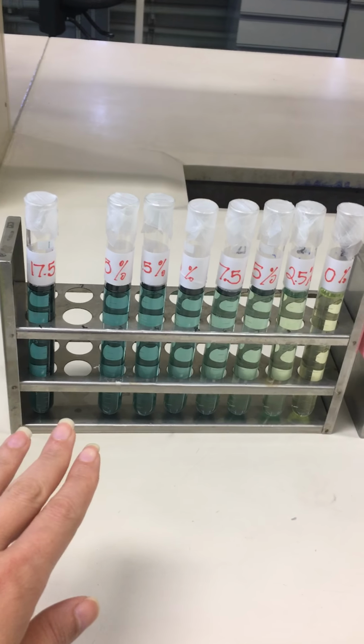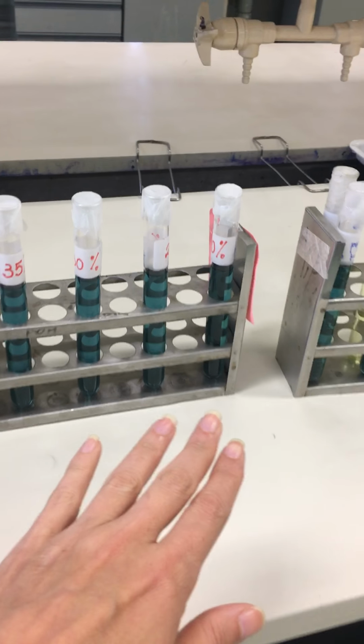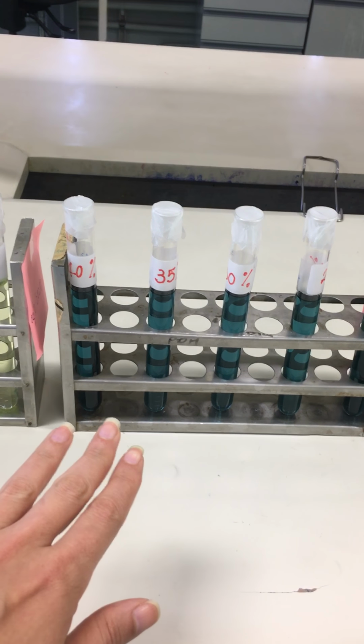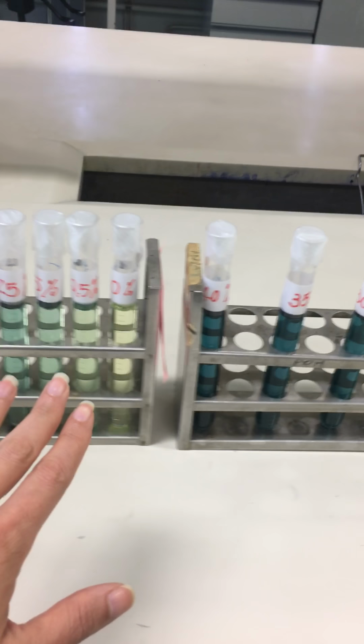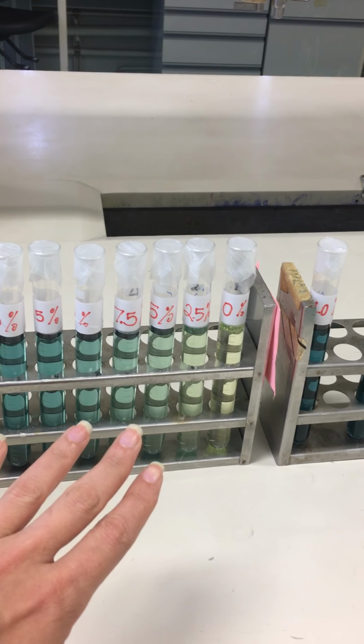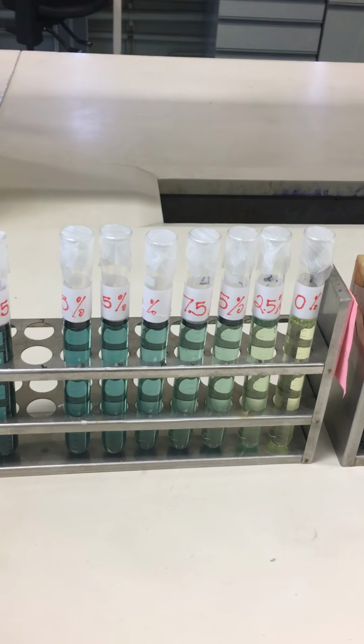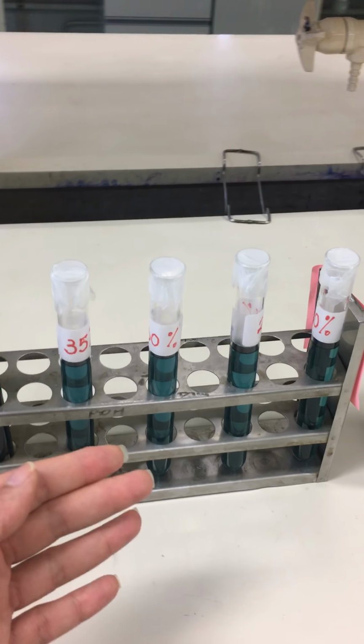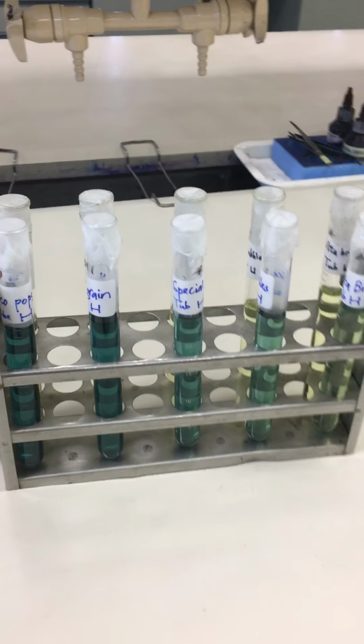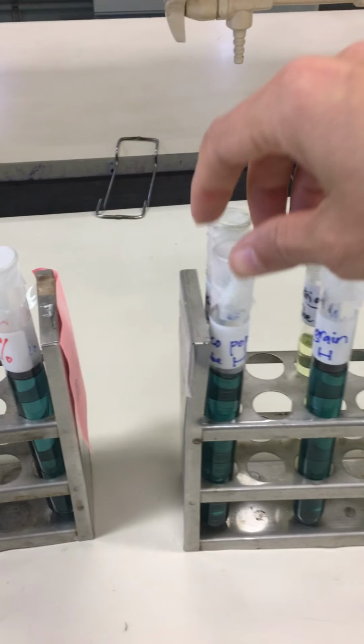This is already done for you. When you come to the lab, you're supposed to see a set of colors for tube U and a set of colors for tube H. Tube U means the amount of reducing sugar, like glucose, at the beginning in the breakfast cereal. Tube H is the amount of sugar after the hydrolysis test. This is the tube H and tube U for each of these samples.